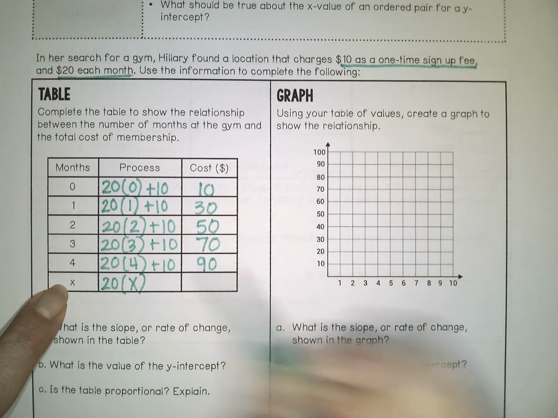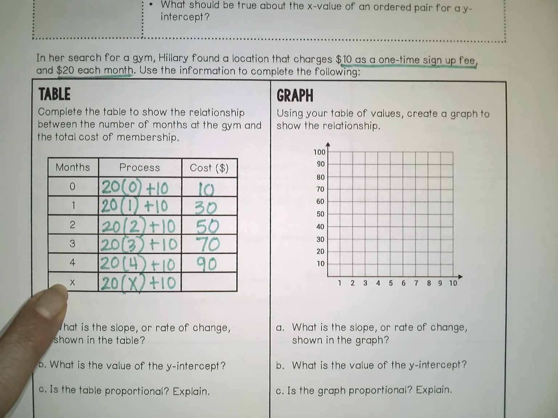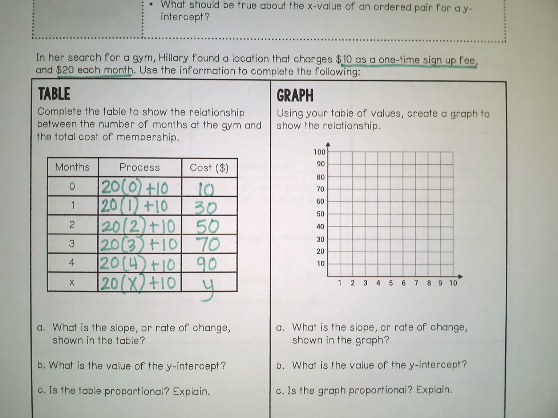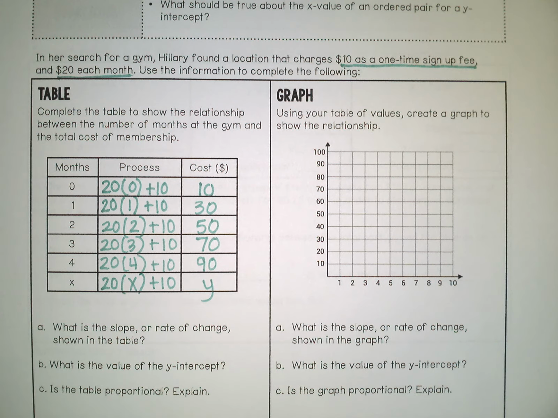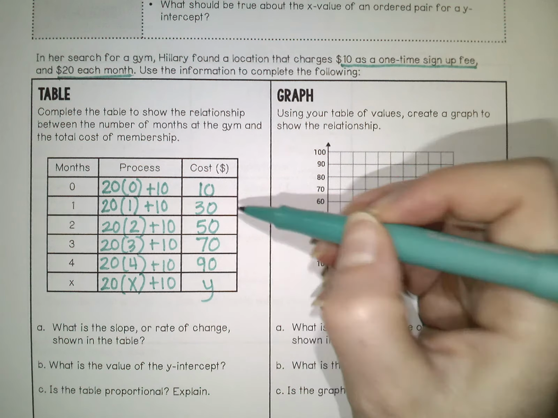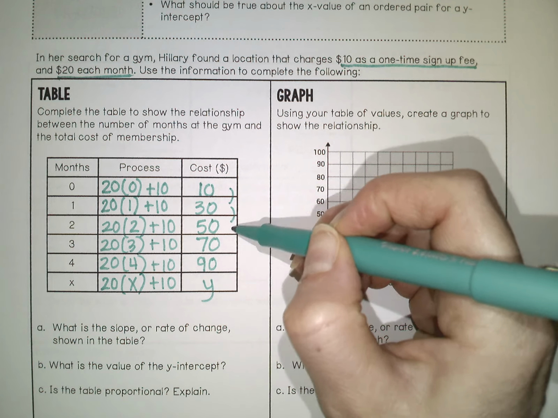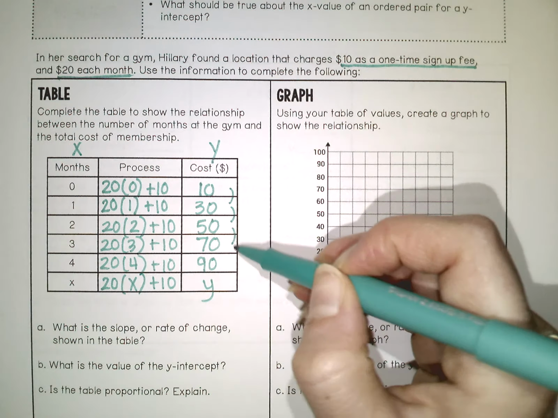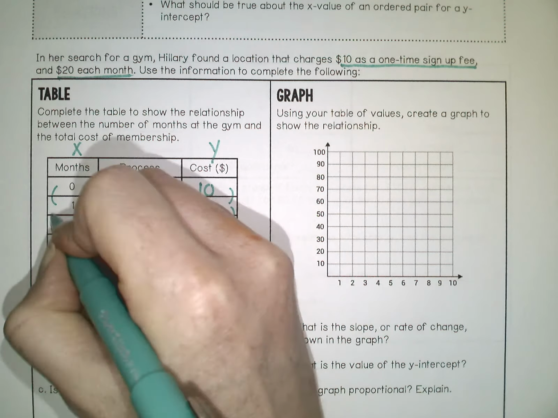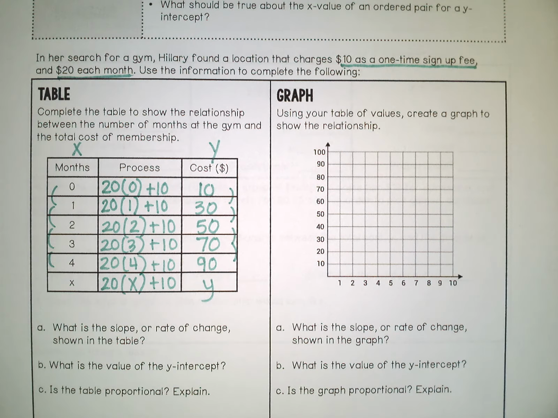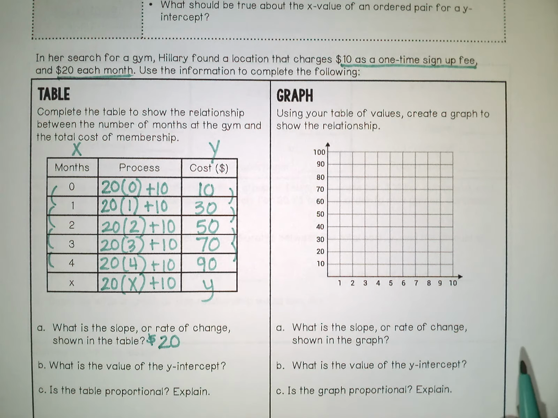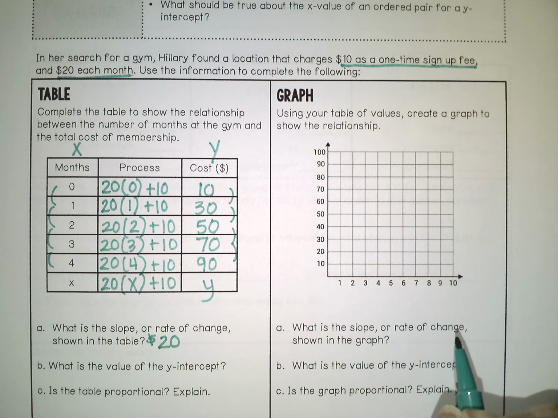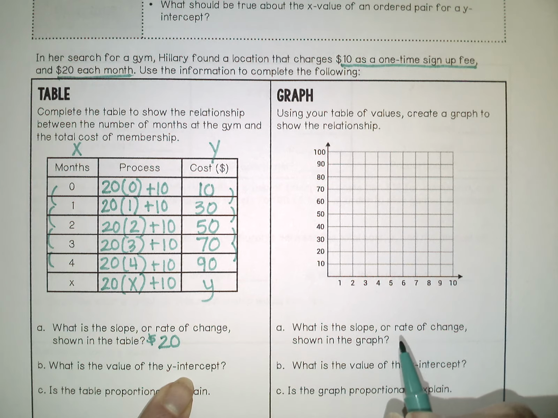So if I wanted to know X number of months, you multiply $20 times however many months you want to know, plus that $10 sign-up fee is going to give you what is on the Y axis. Okay, so what is the slope or rate of change shown in this table? What is our total cost going up by, our Y value going up by? It is going up by 20 divided by 1, because your X number of months is going up by 1. So 20 divided by 1 is 20. So my rate of change is $20. We knew our rate of change was $20 each month.